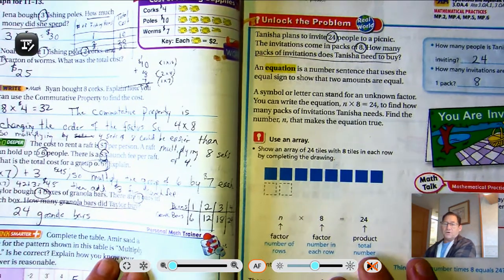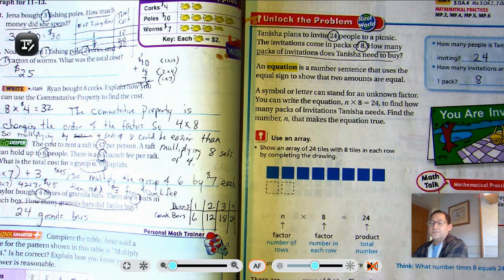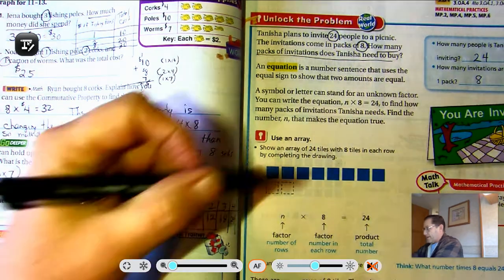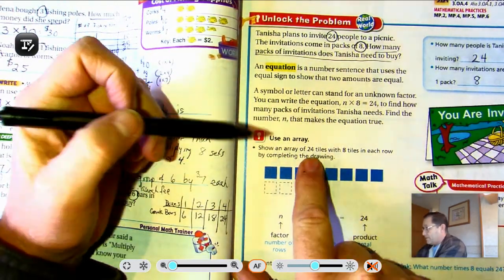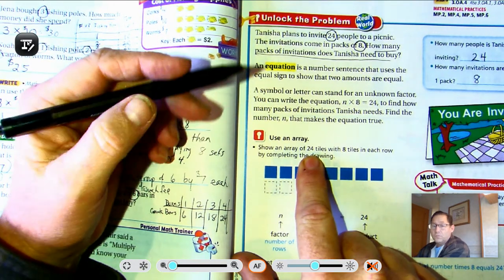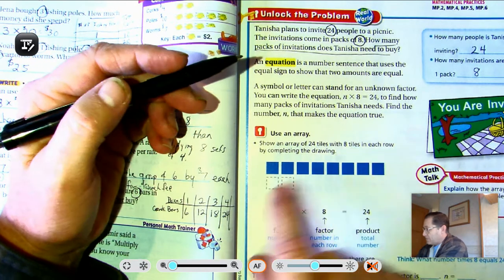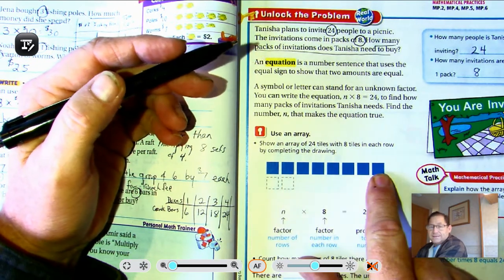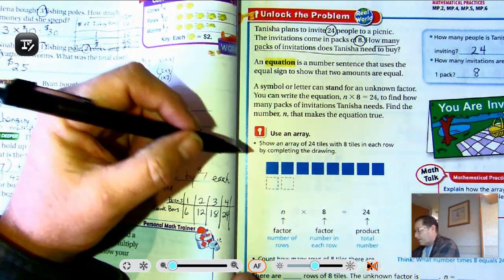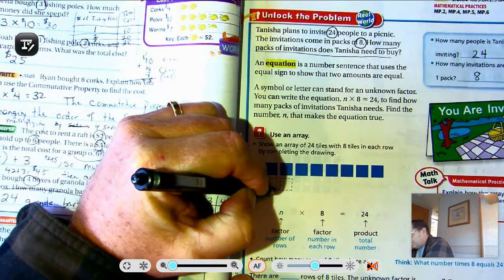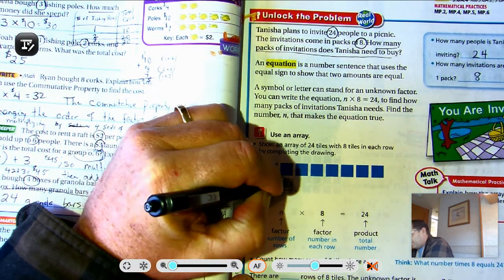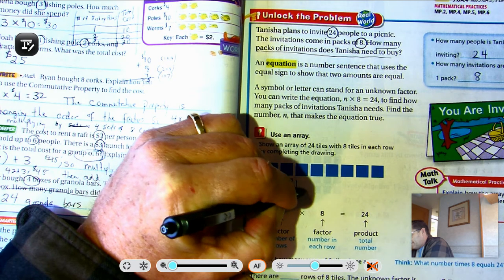So one way we can solve for an unknown factor is to use an array. Okay, and so we know that there has to be 24 total, and we know that each package has 8. So let's make rows of 8 until we get to 24. And so it says show an array by completing the drawing. So let's add another row of 8.